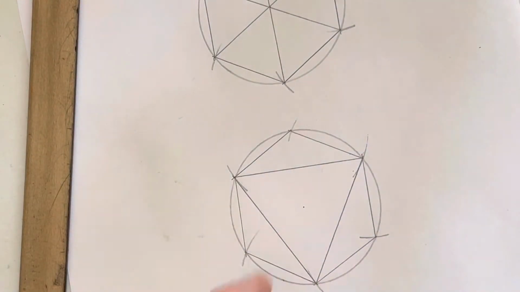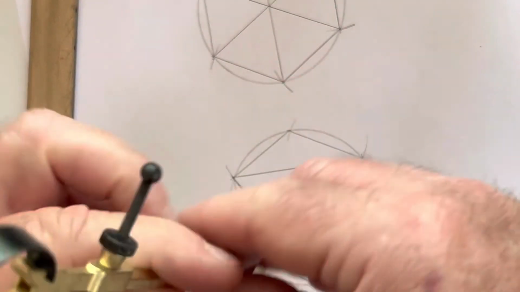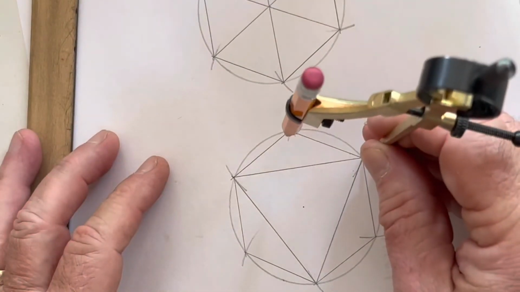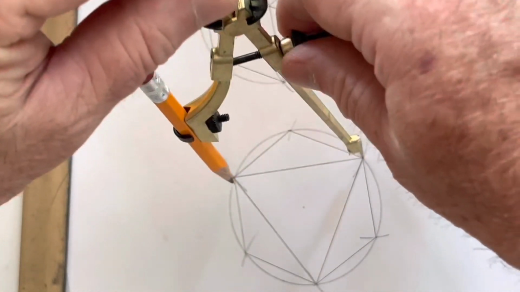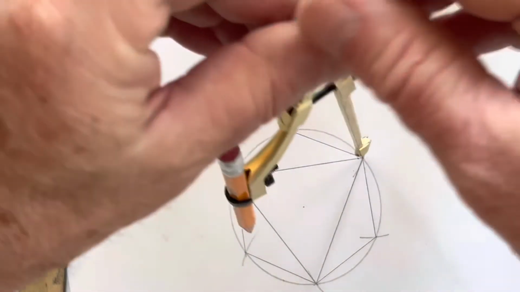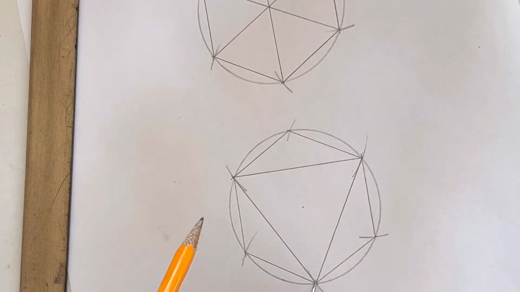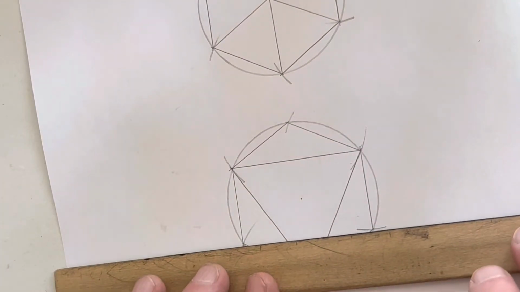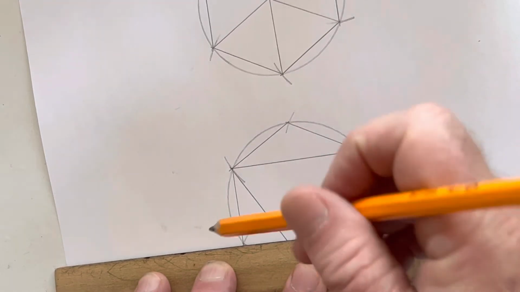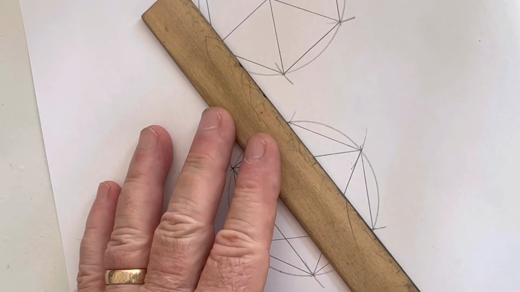Now I've got an equilateral triangle. Each side should be the same length. I can measure these with my compass. That's the same as this one, and this is the same there. This side is the same as that side. And I can do the same with these 2 points down below. Connect those to the ones up here.